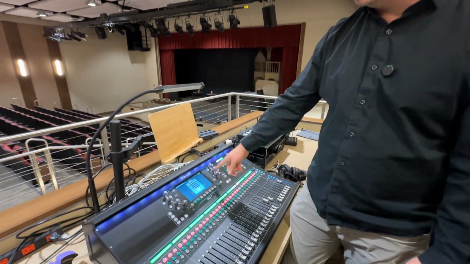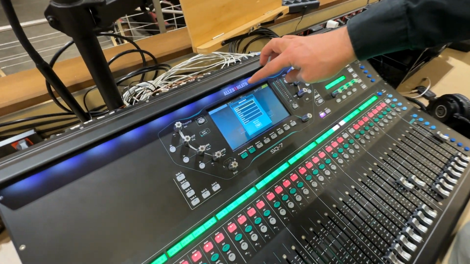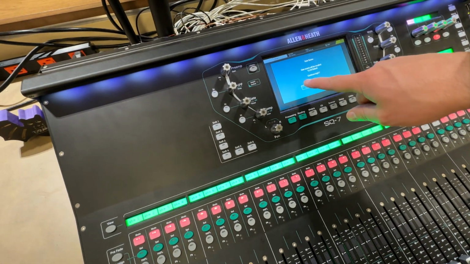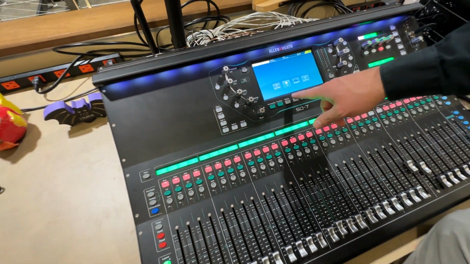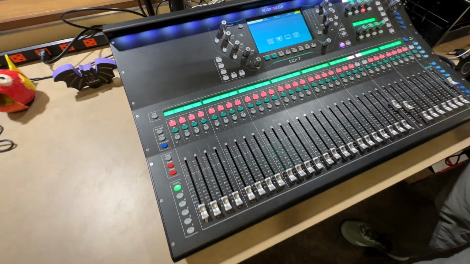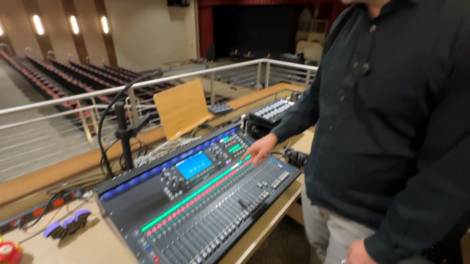When you first turn this on, you're going to see a screen that says select a user. Hit the default user. There's no password to that one. It's going to load the scene up. Hit yes, and it'll work. It's going to load that scene up. From here, you've got a whole bunch of faders, and we're going to have our sound routed through here for it to work.